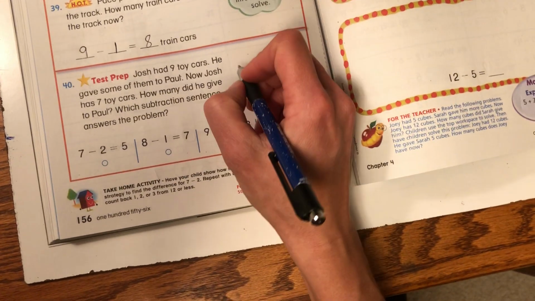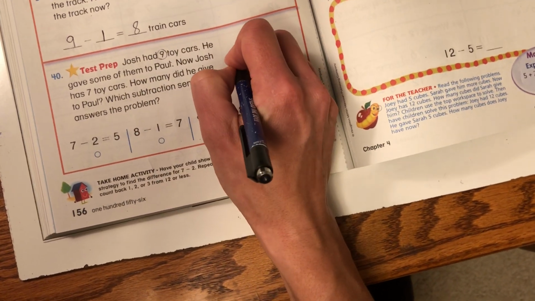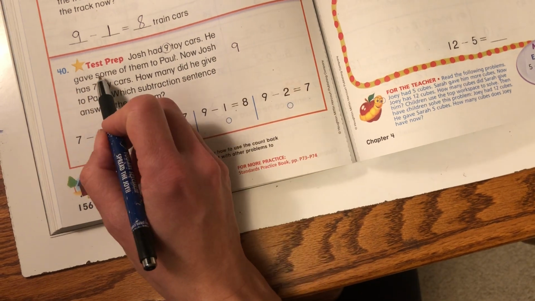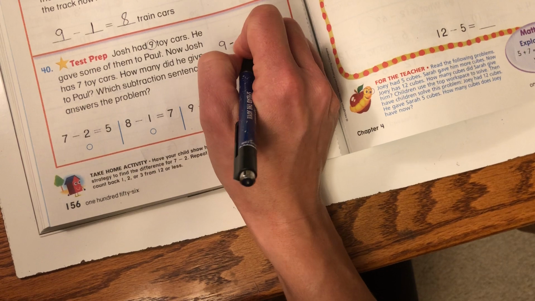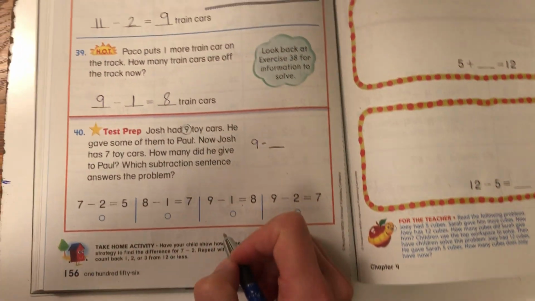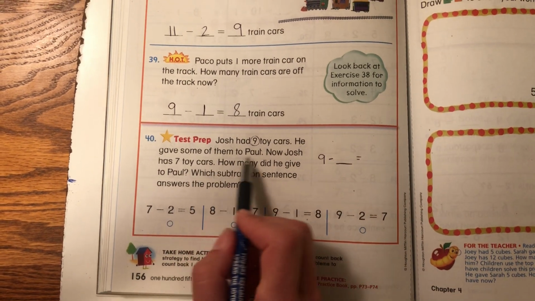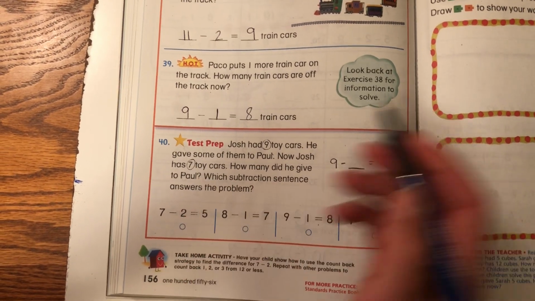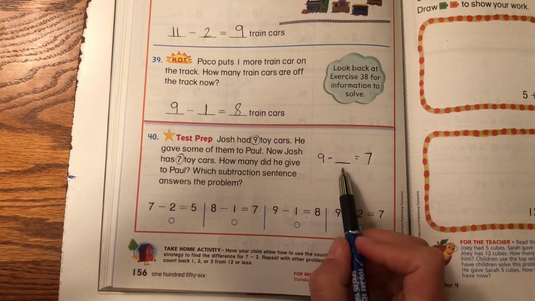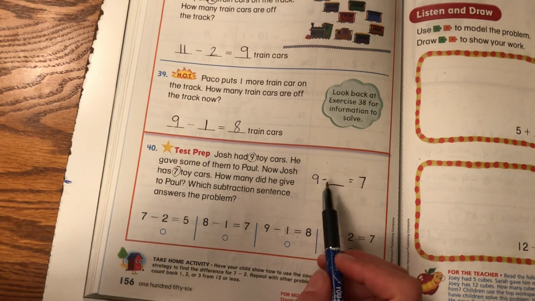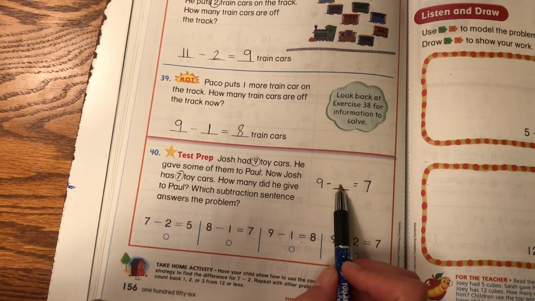So first, let's write the very first part. He has 9 toy cars. Let's write that, friends. Then he gave some of them to Paul. So minus a number we don't know. We don't know what the word some is, do we? Equals, at the very end, it says now Josh has 7. So it gives us that difference, doesn't it? We're not sure about that middle number. How can we get from 9 down to 7? How many hops would we have to hop back?